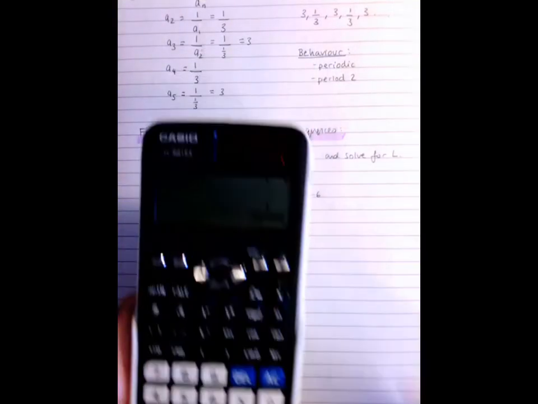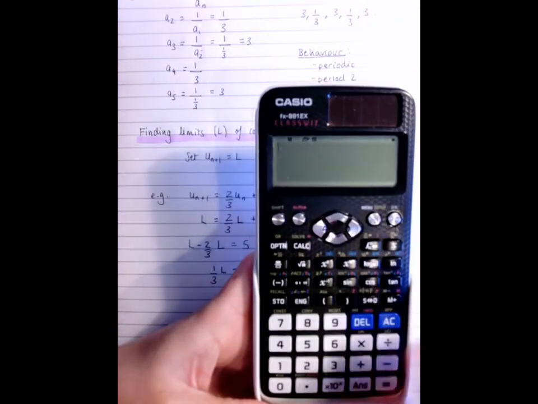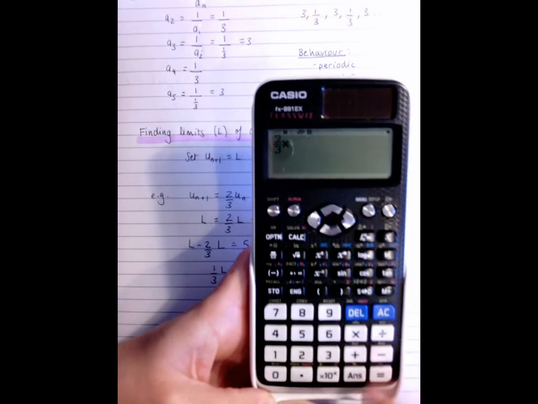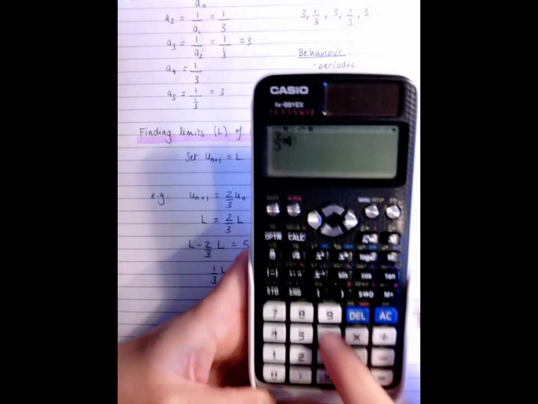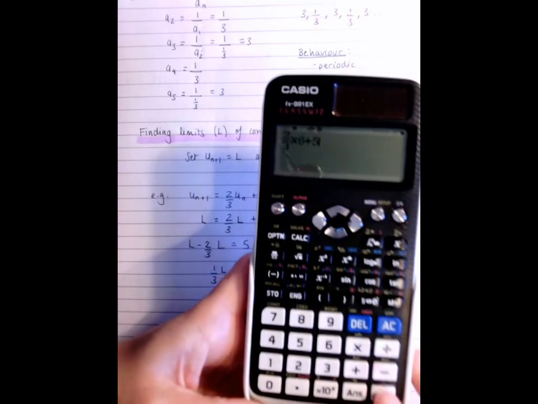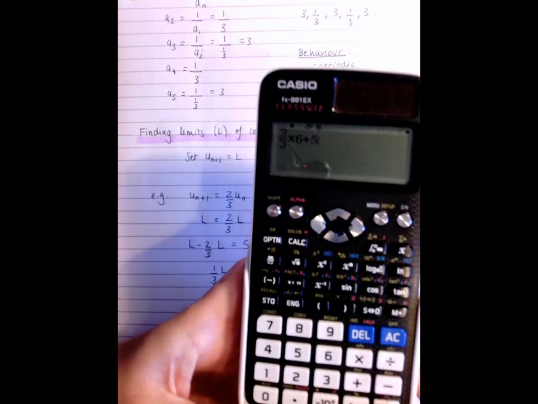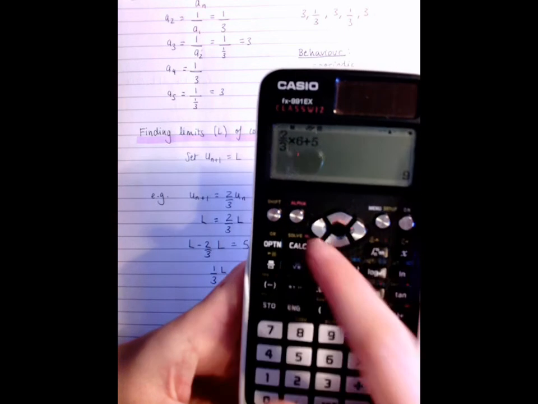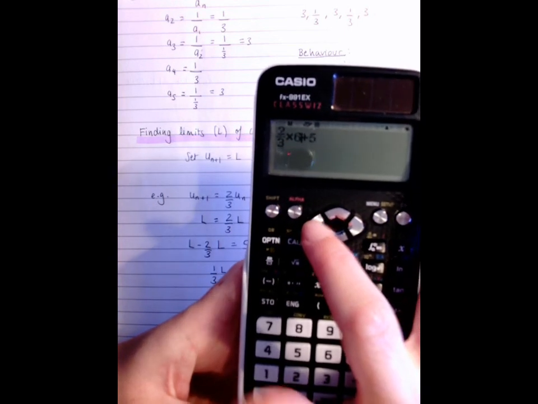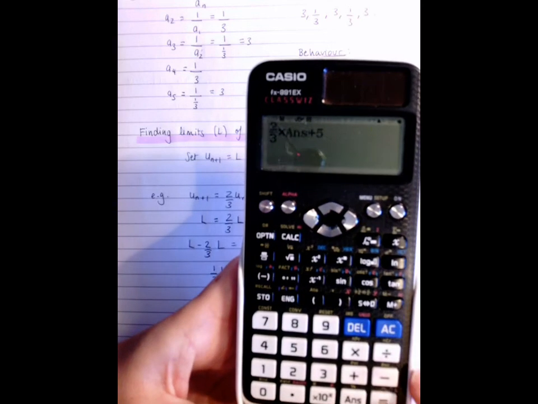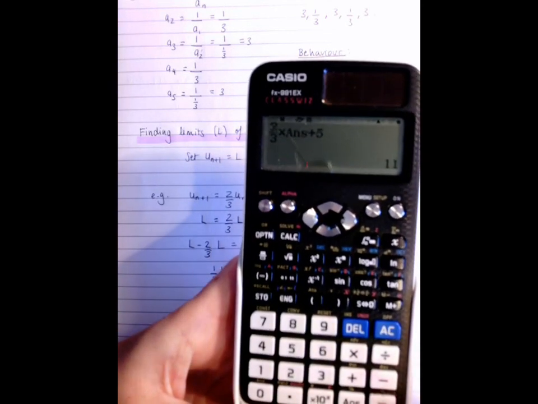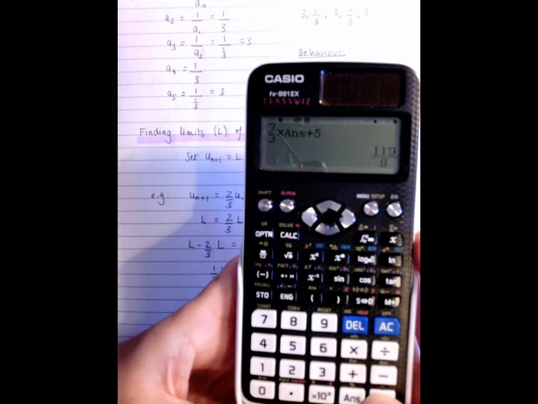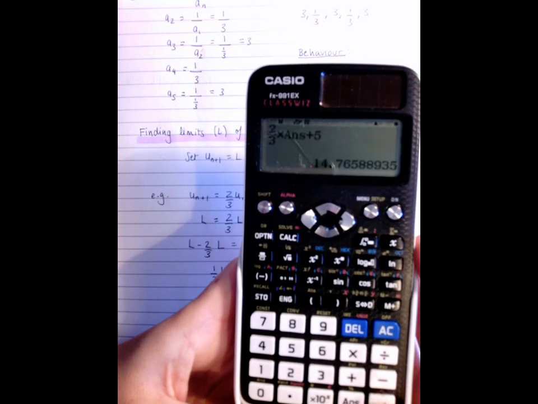Okay, so for this sequence it's 2/3 times the previous value. So for the first one we know it is 6 because they told us that, and then we always add 5. Okay, so if I put that in first of all, the second number in the sequence would be 9. Now if you go back and swap the 6 with ans so that it puts in your previous answer, that'll get me the third number, so it's 11, and then I can keep pressing equals and it will keep running me through all the numbers of the sequence.